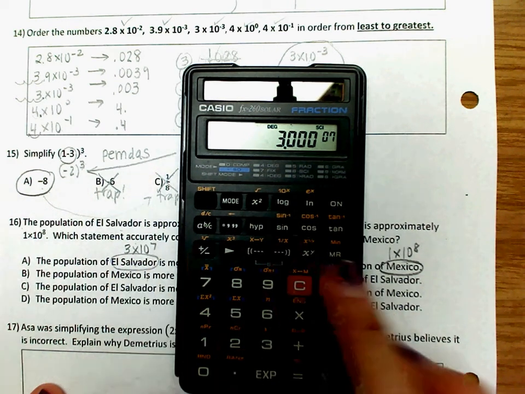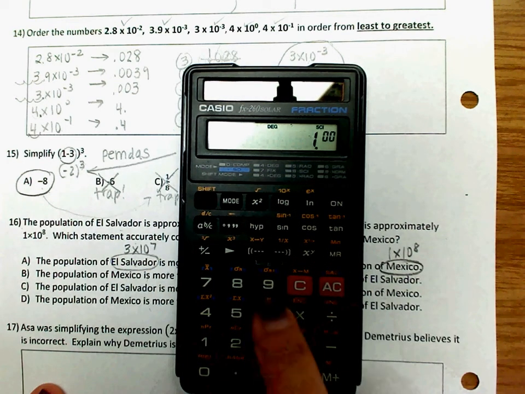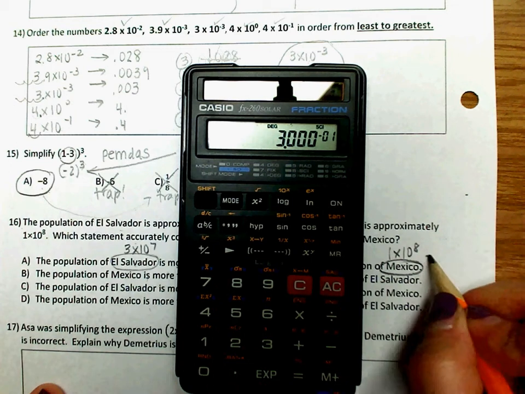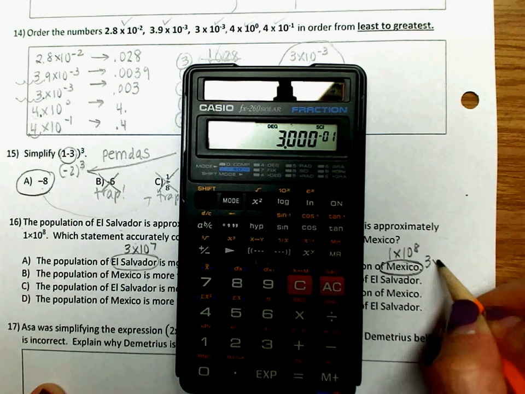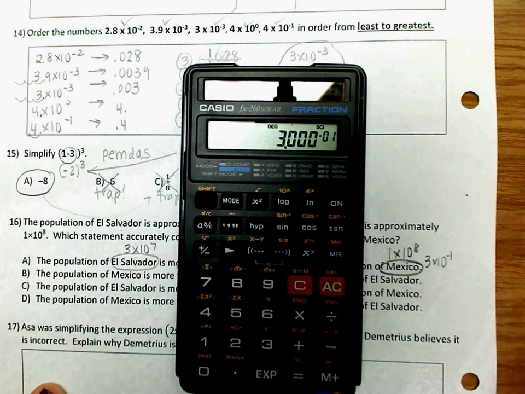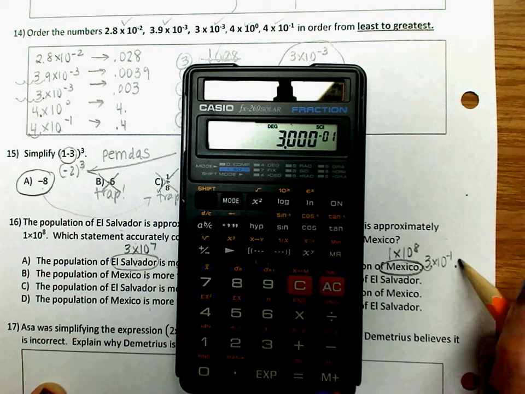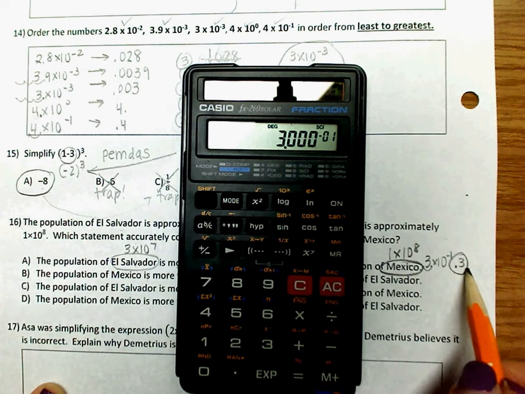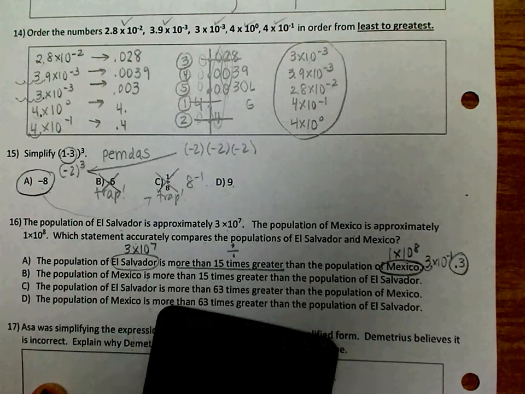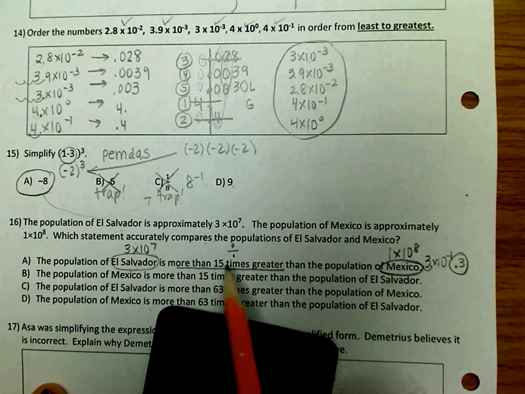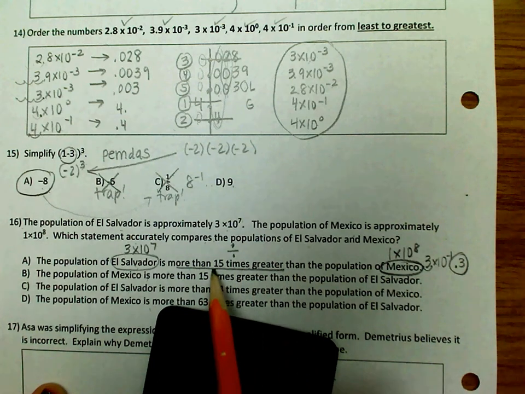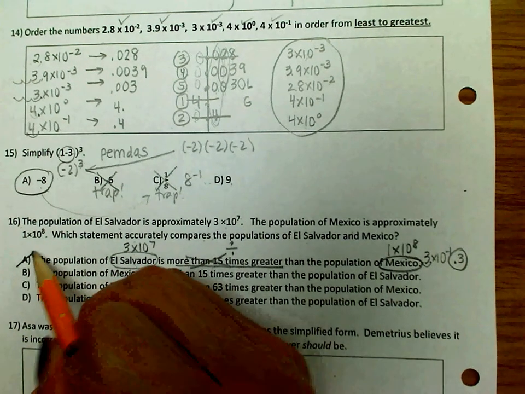Mexico, 1 EXP8. And we get 3 times 10 to the negative 1, which, if you change that into standard, you move the decimal 1 to the left, it becomes 0.3. So 0.3 would be the answer here. El Salvador is 0.3 times greater than Mexico, but not more than 15. So no, that's not correct. So A is out.